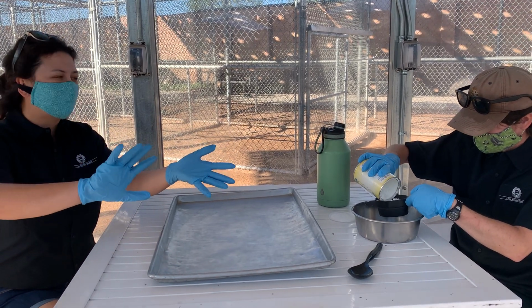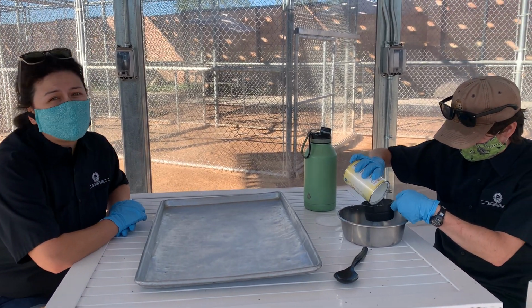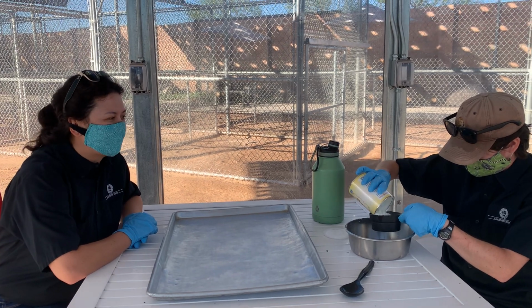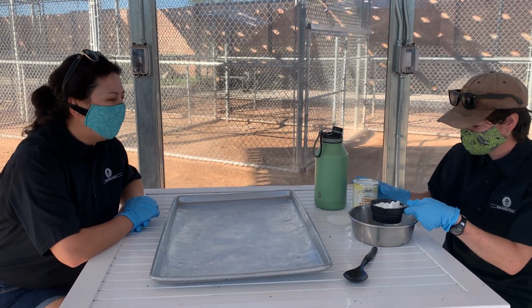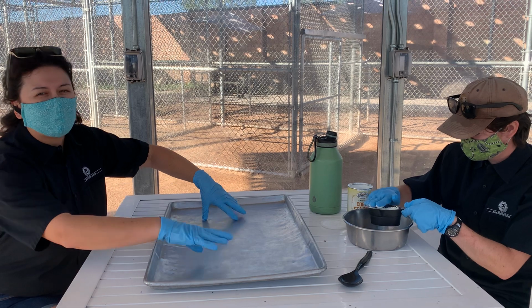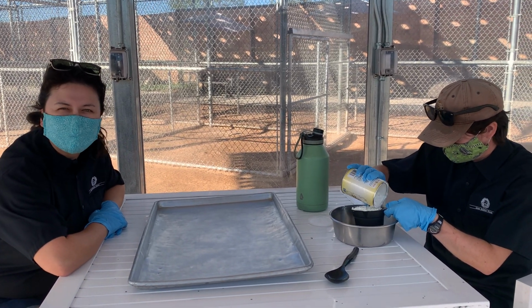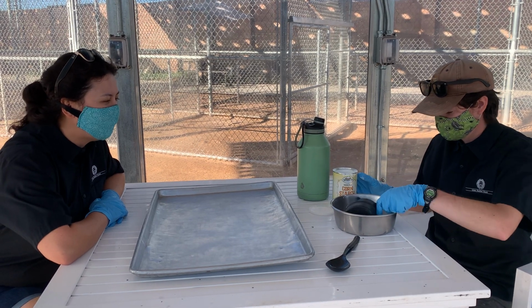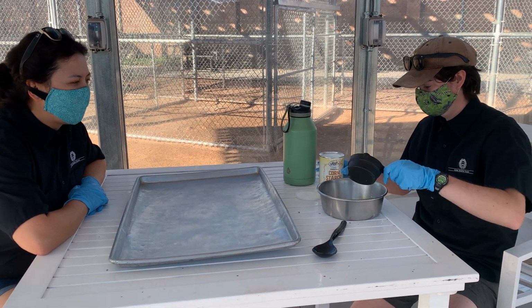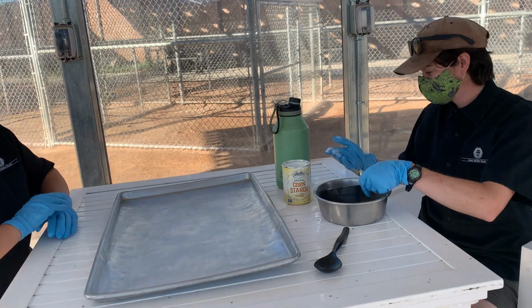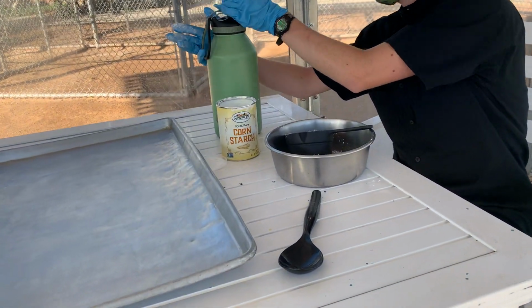We're actually going to use gloves today because it does get very messy. That's a disclaimer to this experiment: it does get very messy. We are also going to use a tray, and maybe use a disposable tablecloth or newspaper to keep your surfaces clean at home. So there's that 1 cup of cornstarch, and then Megan's going to use some water.